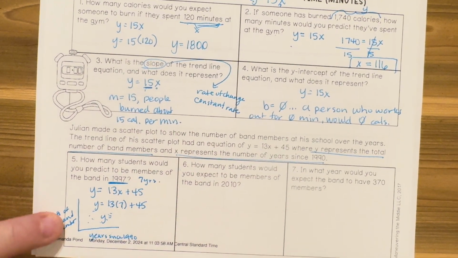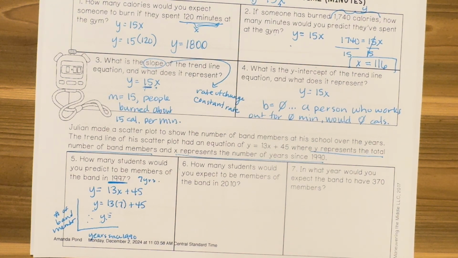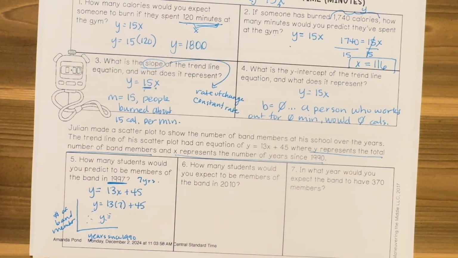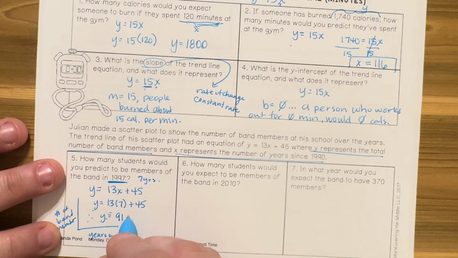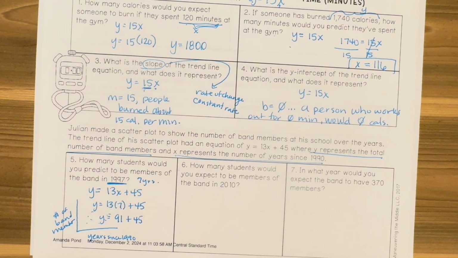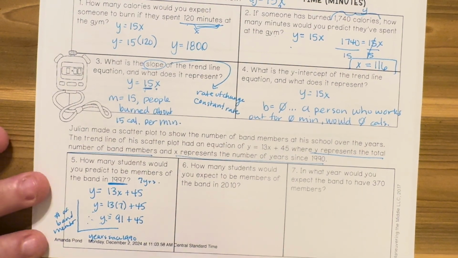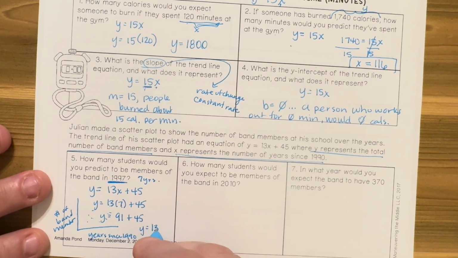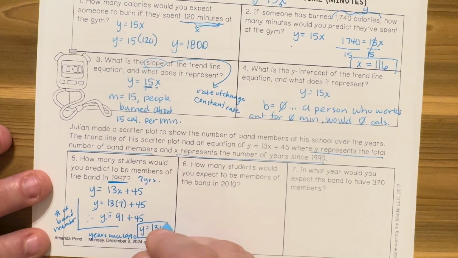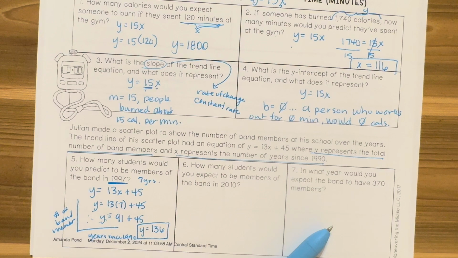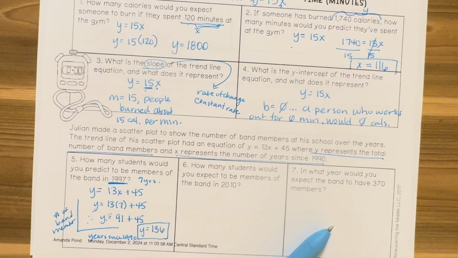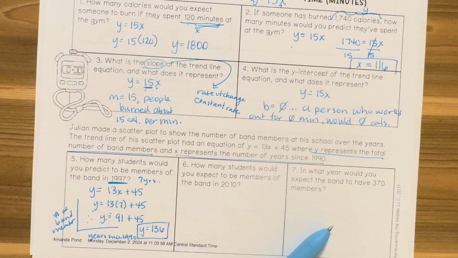And again, we have that wonderful advantage of Desmos. So there I'm going to do 13 times 7 and I get 91, plus 45. So 91 plus 45 is going to give me y equals 136. I can assume that there are 136 band members in 1997.